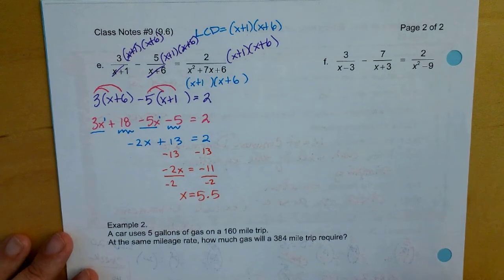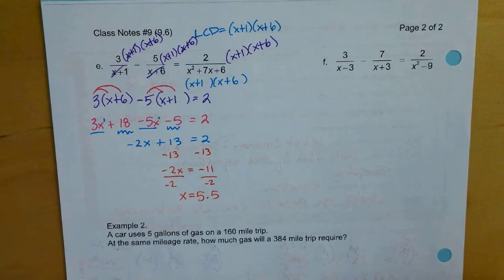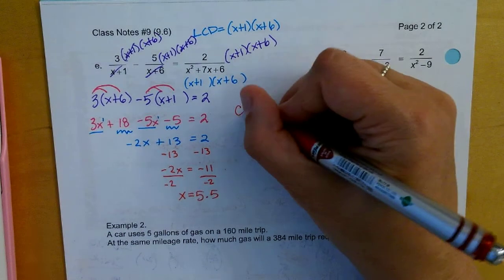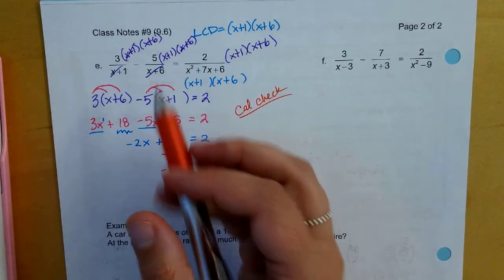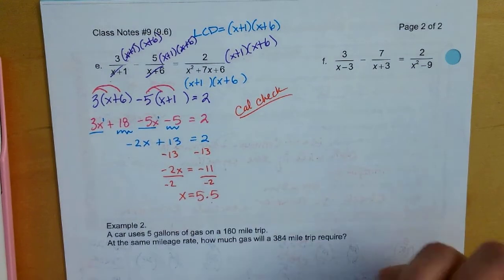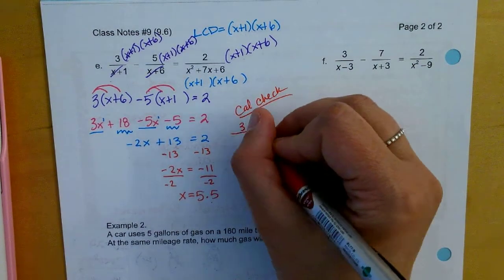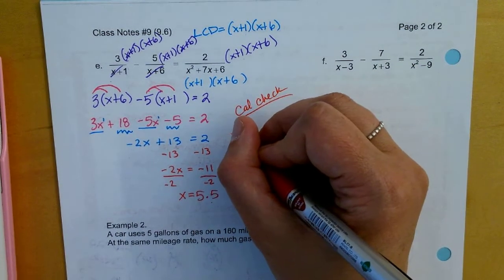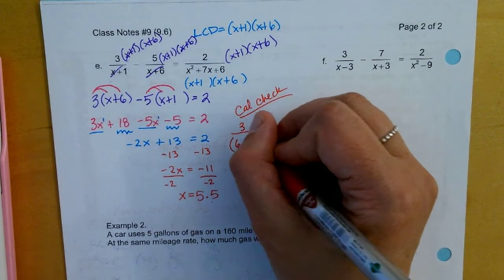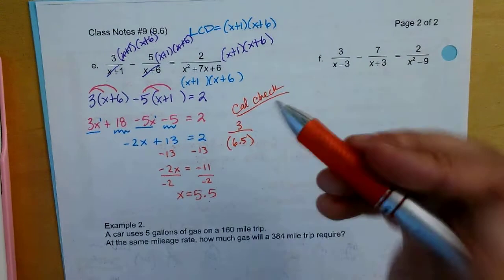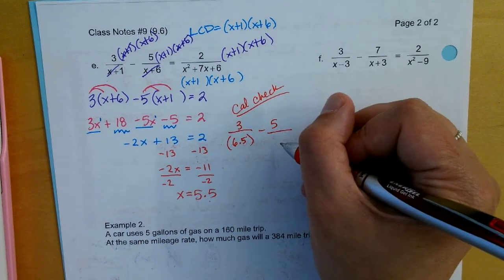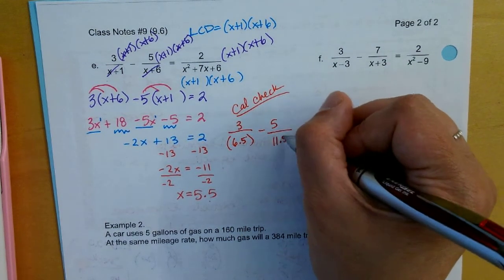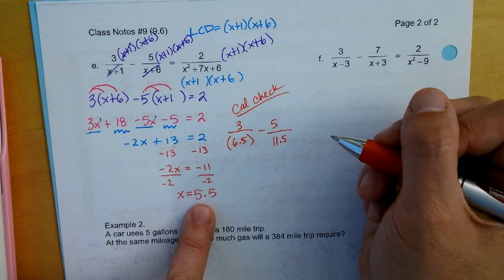Yes. If I want to do my calculator check, anywhere I see an x, I'm plugging in a 5.5. The 3 on your calculator will have to be 6.5 because I'm adding 1, minus 5 over, isn't that 11.5? 6 plus 5.5 is 11.5.